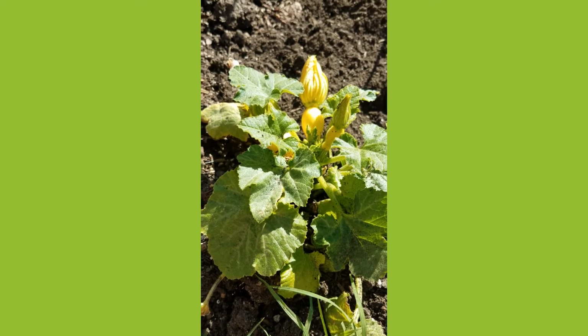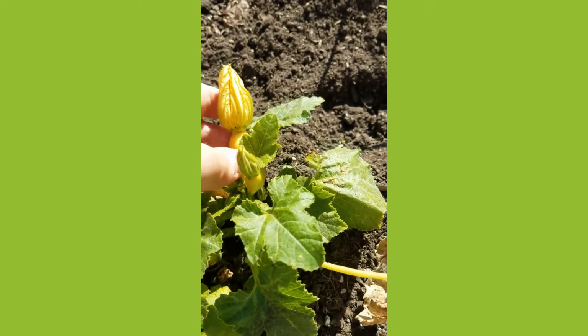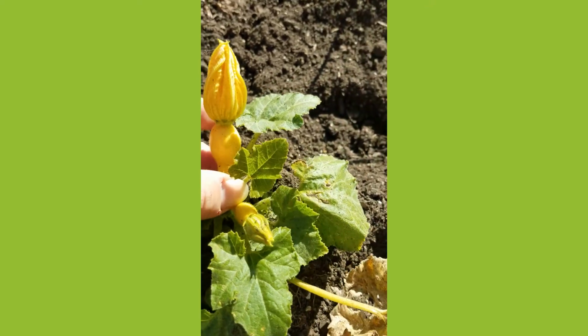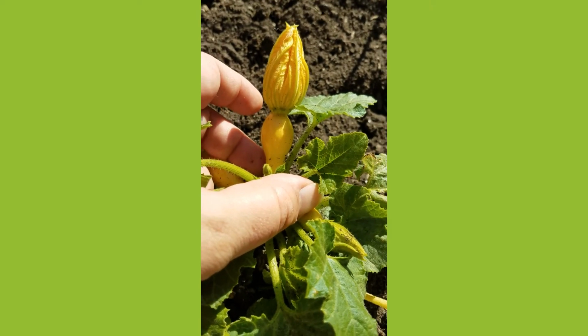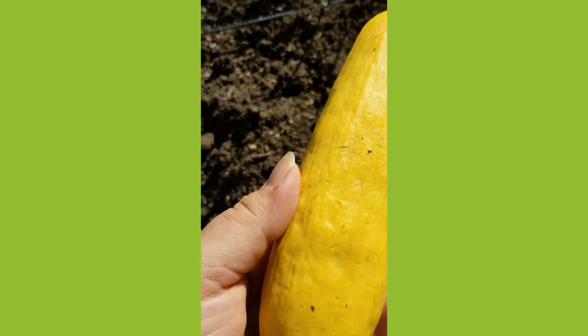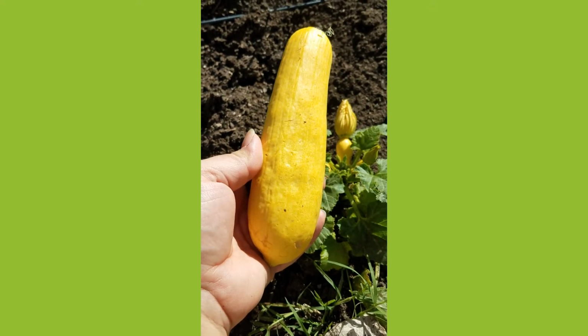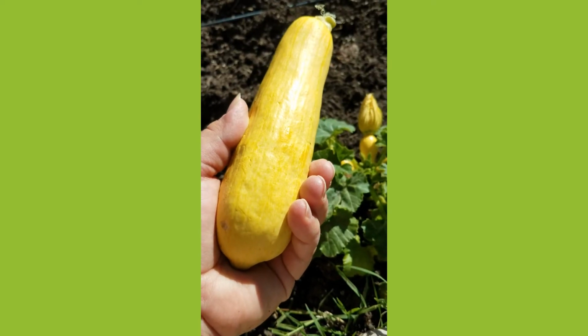Hi CMS scholars, this is Miss Robinette, and this is a squash plant in my garden. You'll notice that we have leaves, a flower, and a baby fruit, where the flower has been pollinated and a squash is growing. Eventually, the squash will grow to about this size. This one's from the grocery store, but one day it'll be this big.